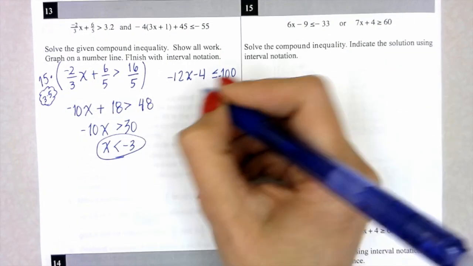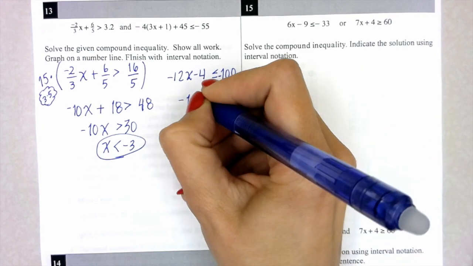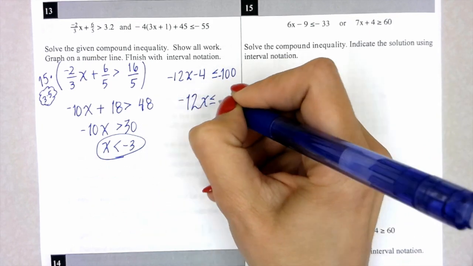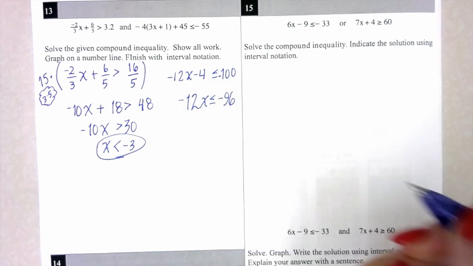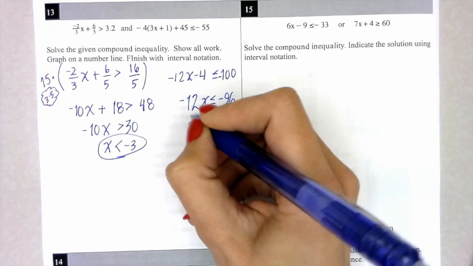Add 4, so I have negative 12. x is less than or equal to negative 96. Now, x is divided by negative 12. This will turn around, okay?